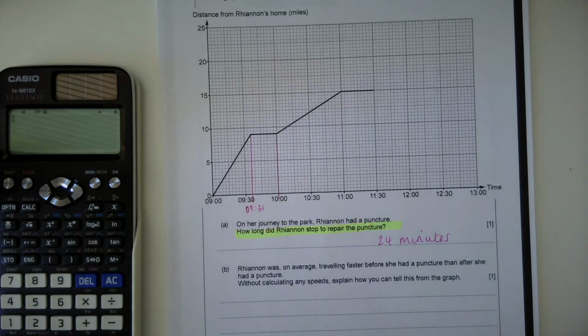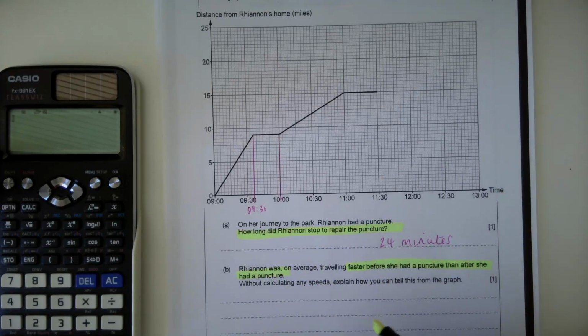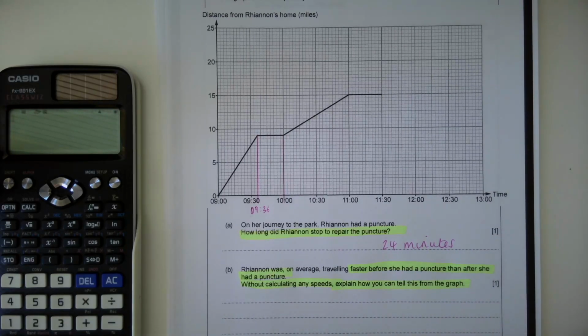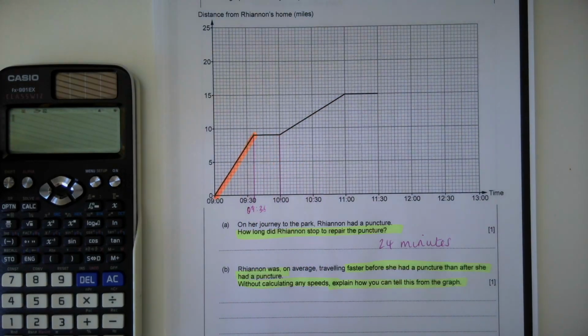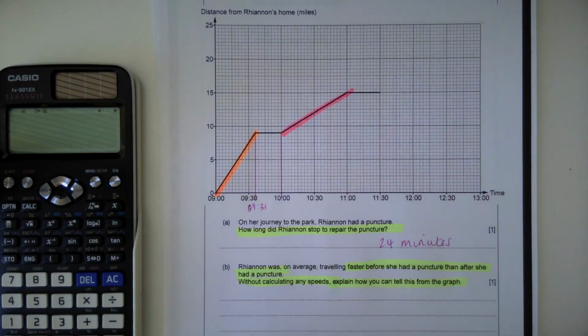Part B. Rhiannon was on average travelling faster before she had a puncture than after she had a puncture. Without calculating any speeds, explain how you can tell this from the graph. Well, this section of the graph is before she had a puncture, and then this section of the graph when she's travelling is after the puncture.